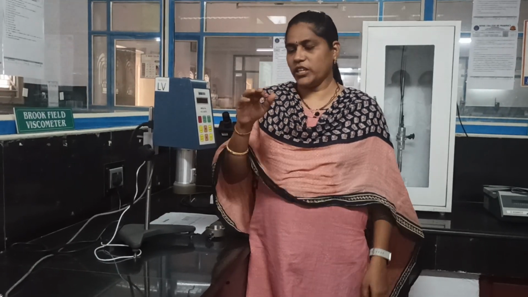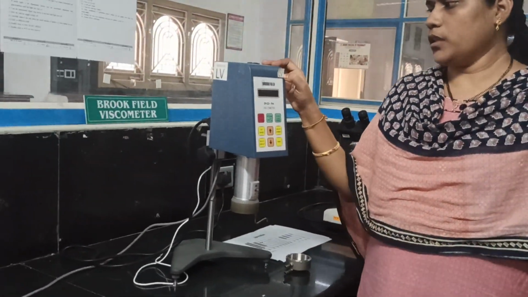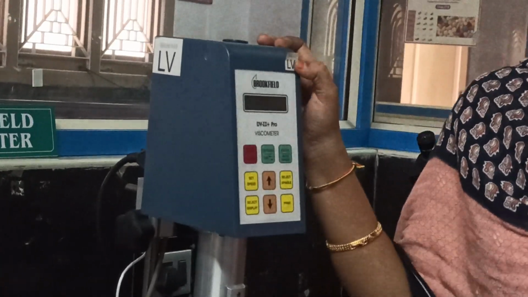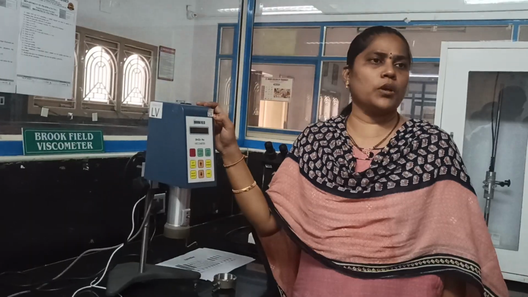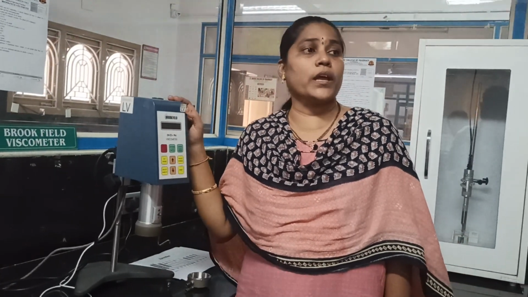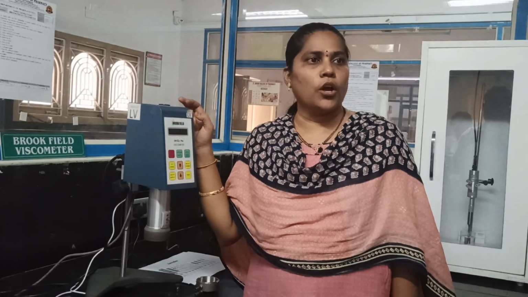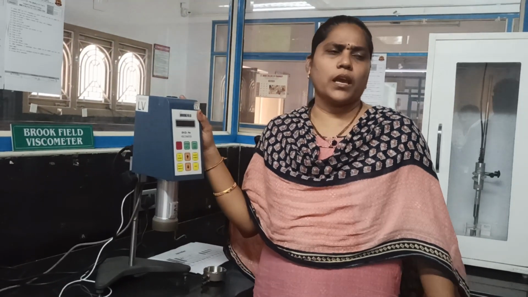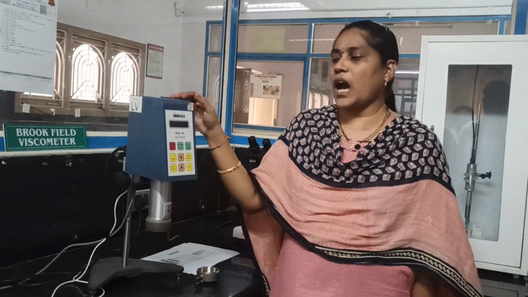Okay, coming to the instrumentation, mainly the model is the LV model, LV Brookfield Viscometer. What it indicates is, LV means lower viscosity, which is suitable for lower viscosity. That means a lower torque configuration, suitable for lower viscosity samples. Mostly in laboratory scale we use the LV models, whereas in industrial scale we use the RV model.